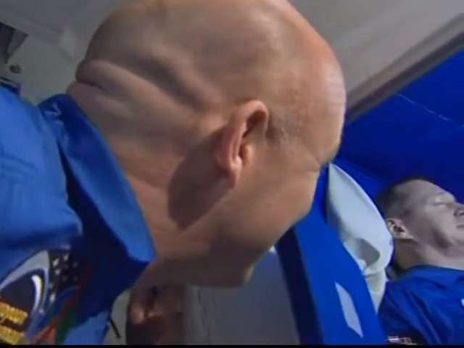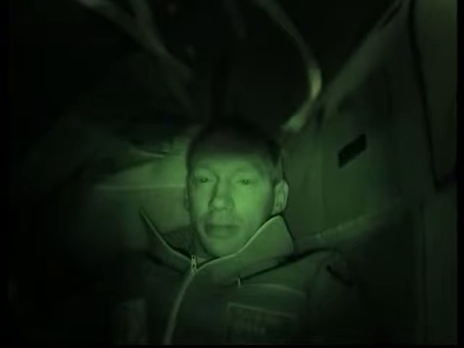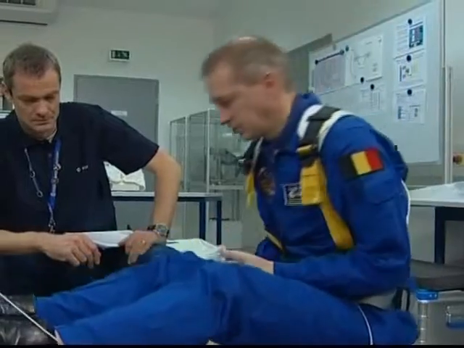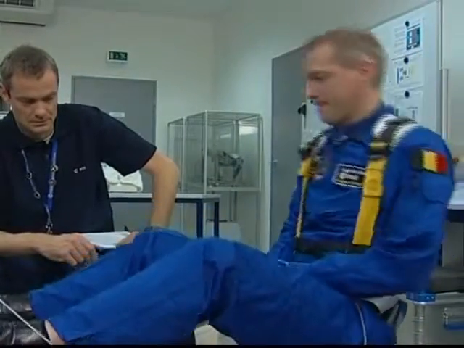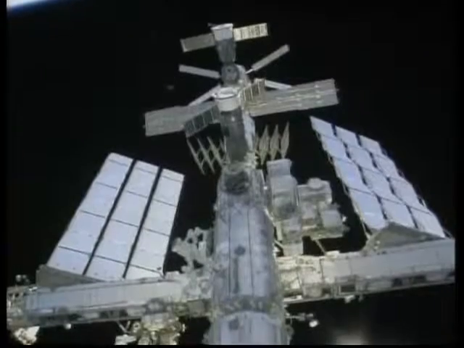In 2002, De Winne spent 12 days in space aboard the ISS for ESA and Belgium's Odissea mission. The European Space Agency is not taking any chances with its next astronaut, and Dutch ESA astronaut André Kuipers is serving as backup. In support of the upcoming mission, NASA has already sent up a shuttle carrying supplies and equipment.